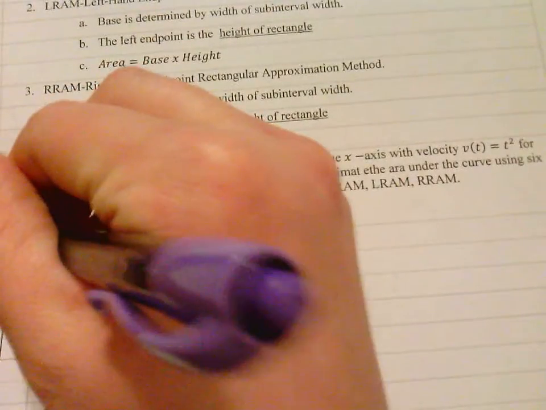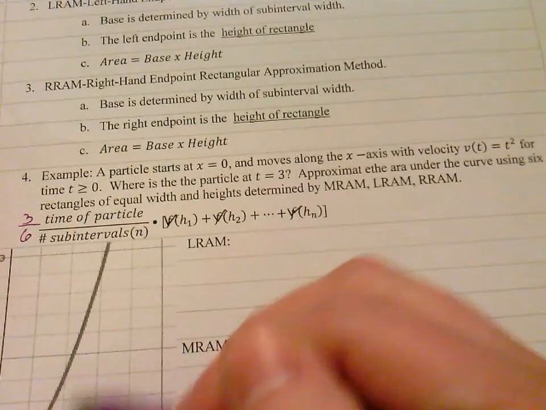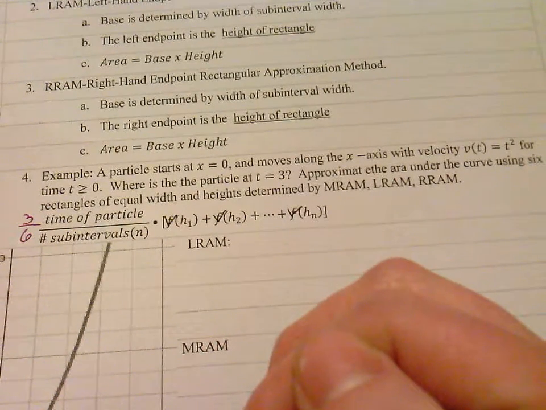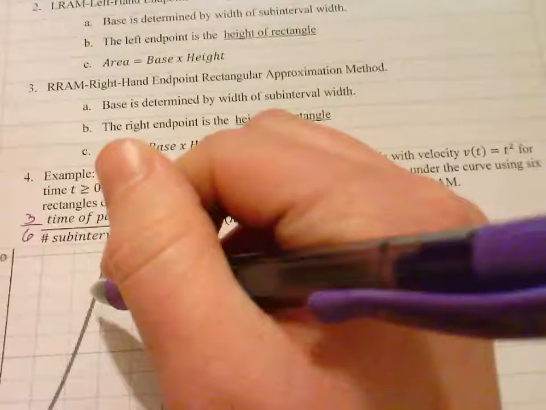Okay, so let's look at this. Let's make 6 rectangles. We've got 1, 2, 3, and it'll go 0, 2, 3 seconds. So this is 1, 2, 3. This is going to be my right endpoint here.